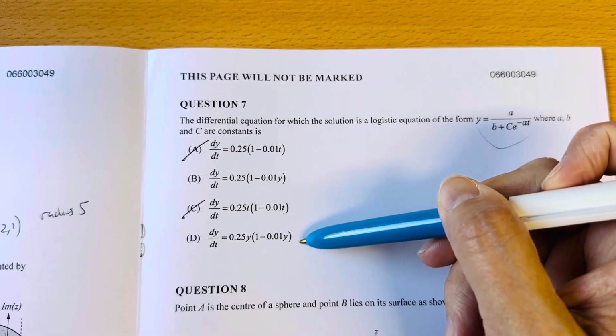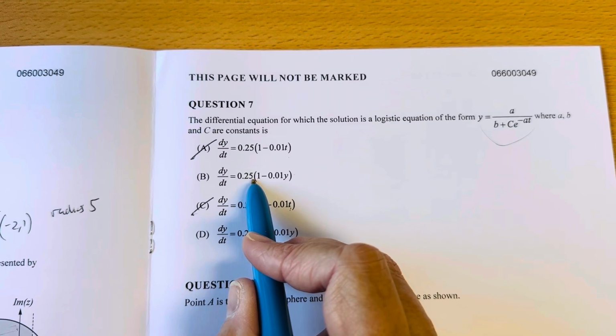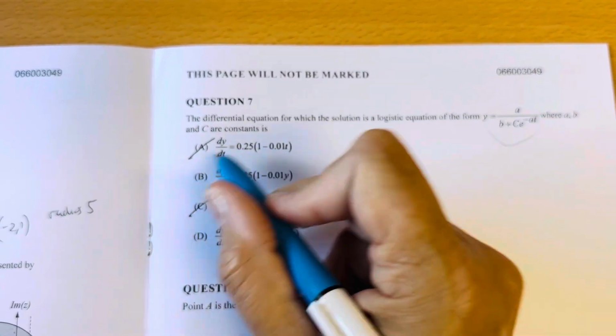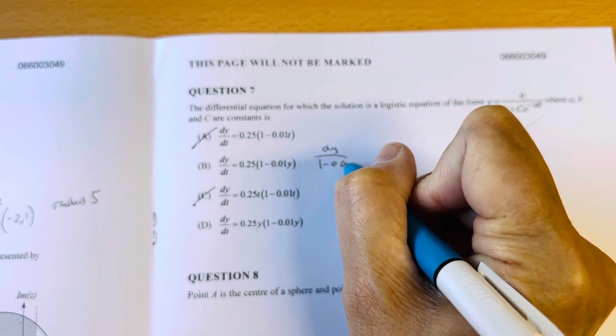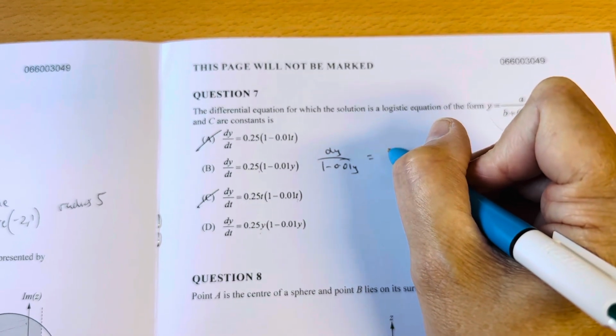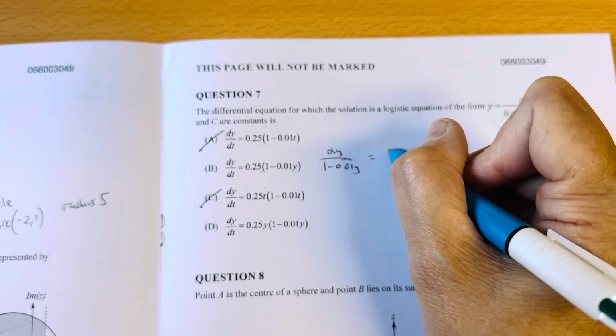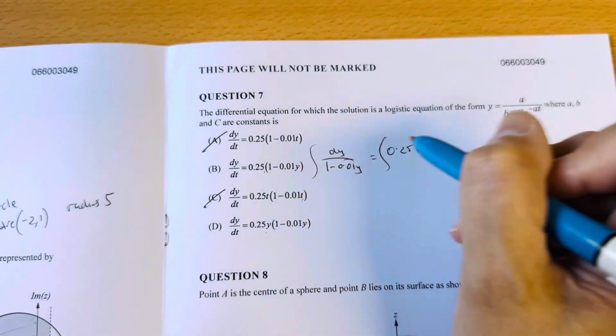Now B and D look very similar. The point of difference is this y value. If you solve this one, just to show you, you'd have dy over (1 − 0.01y) equals 0.25 dt. And you'd integrate both of them.